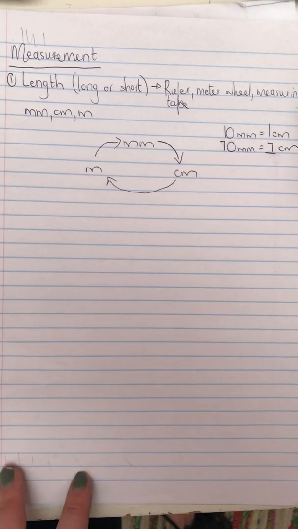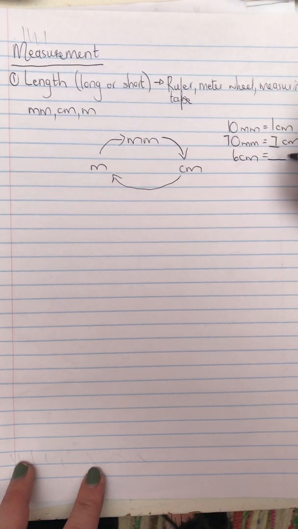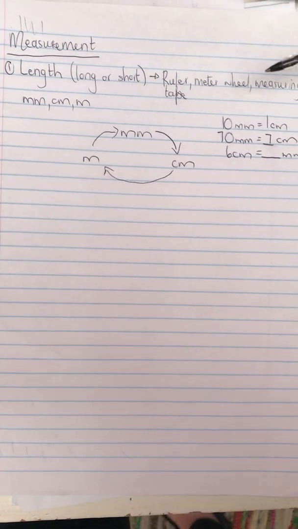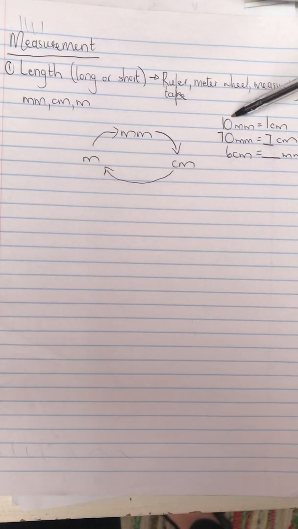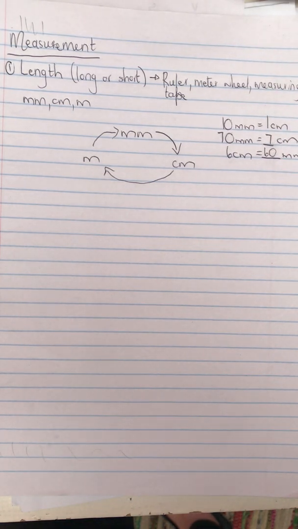Good. If we did it the other way around and we said, okay, I have 6 centimeters, how many millimeters will I have? Then I just need to check at my base again. 1 centimeter is 10 millimeters, so 6 centimeters is 60 millimeters. Good. That's the basis, millimeters to centimeters.